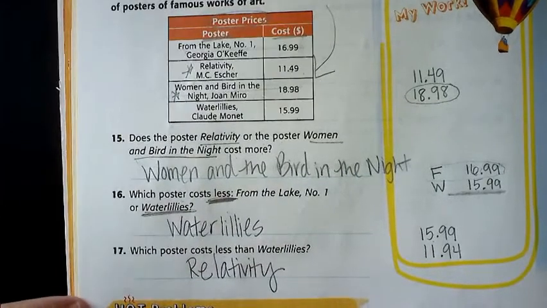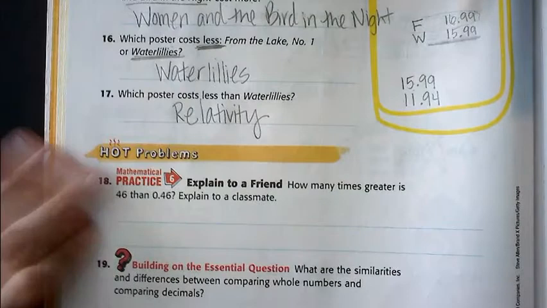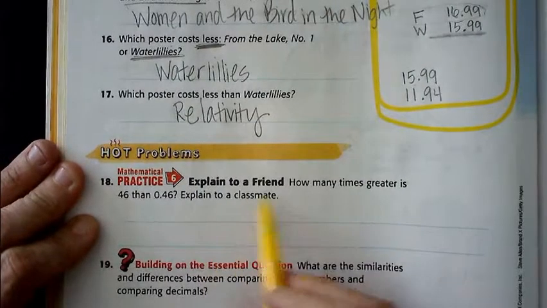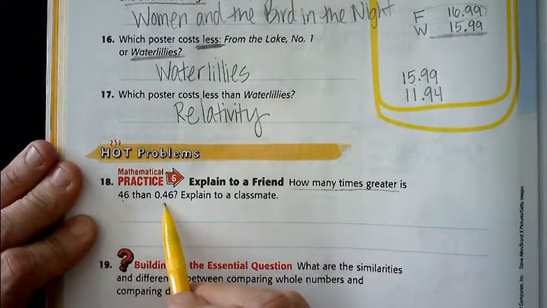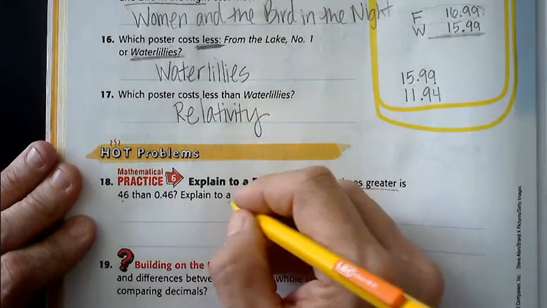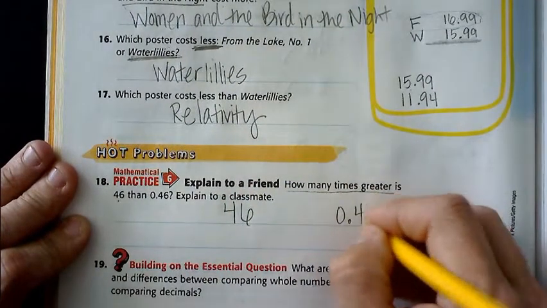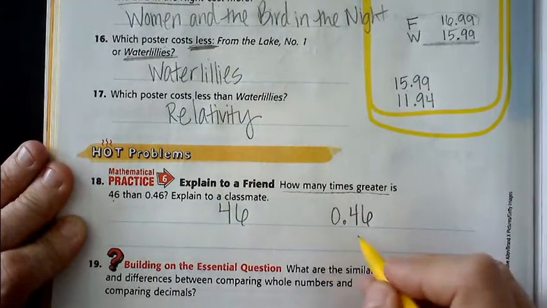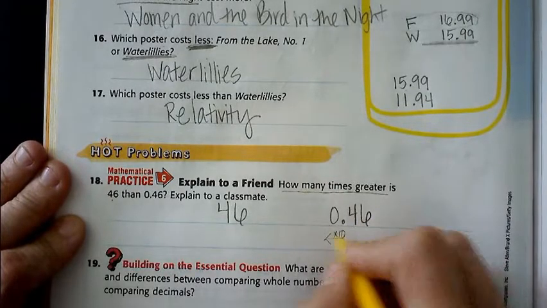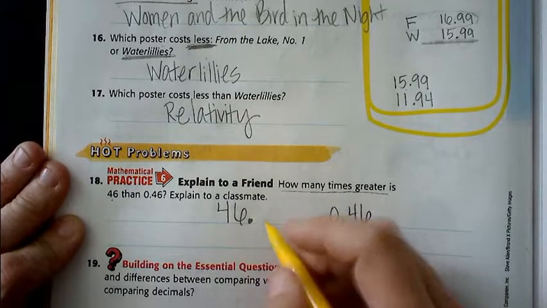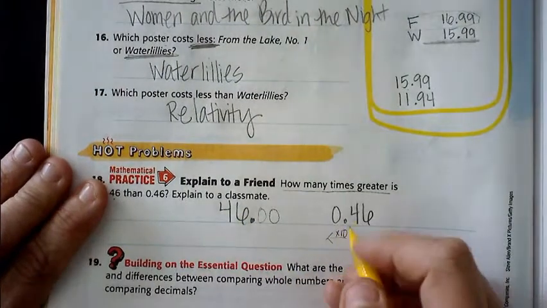Okay. Hot problems. We're just going to do one, and it's tricky, so we're going to talk it through. It says, how many times greater is 46 than 0.46? Whew! That's a tricky one. So we've got our number 46 here, and we've got 0.46. Now, I know that every time something moves this way, it gets 10 times bigger. So it's definitely getting bigger because, look, there's our decimal point in 46. It's 46.00, 46 even. But how many times did it do that?